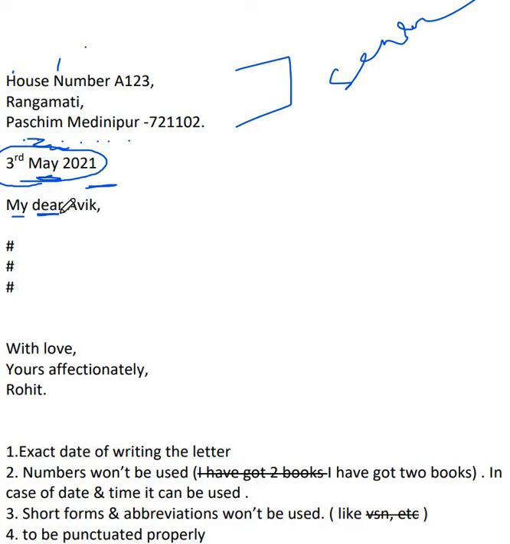If you start with only dear with a capital D, this is wrong, because in a friendly letter we use my dear, but in the format of a formal letter you will find we use only dear.